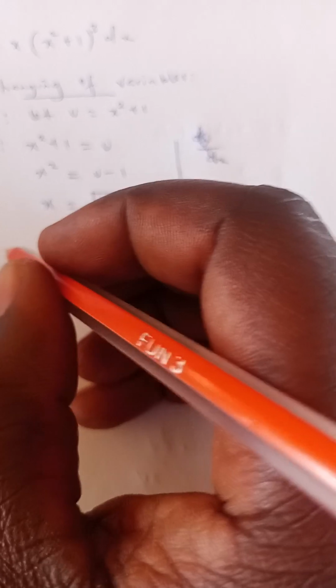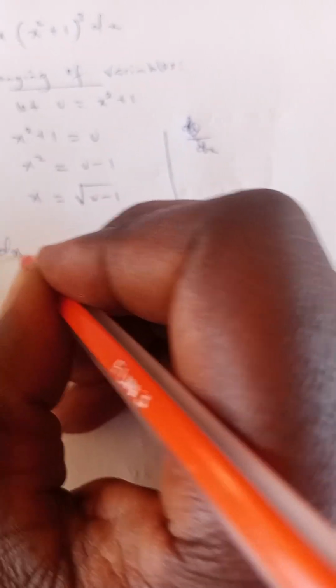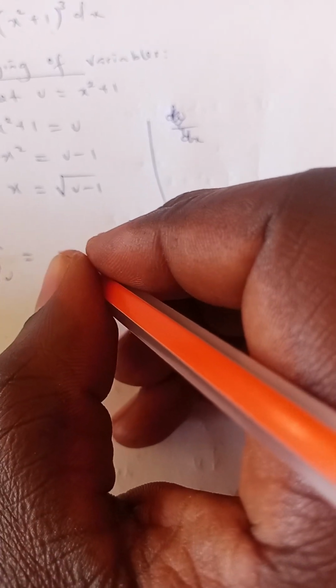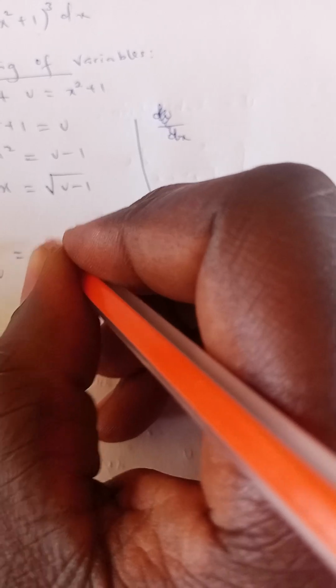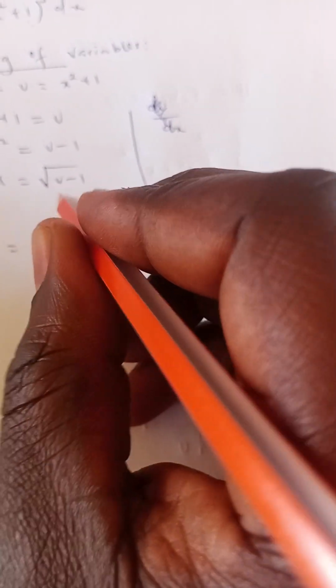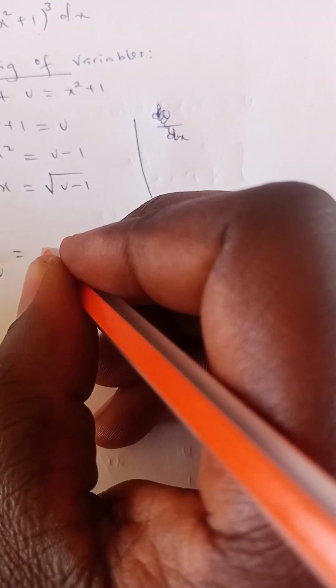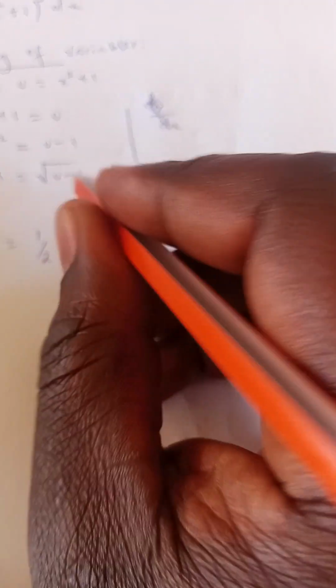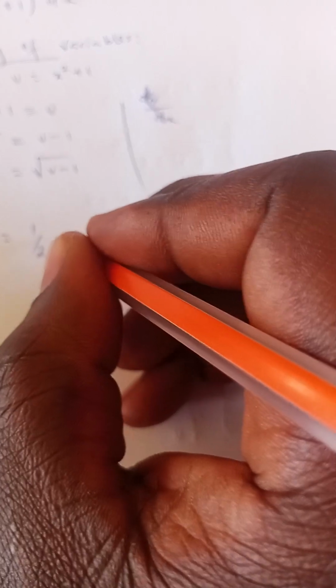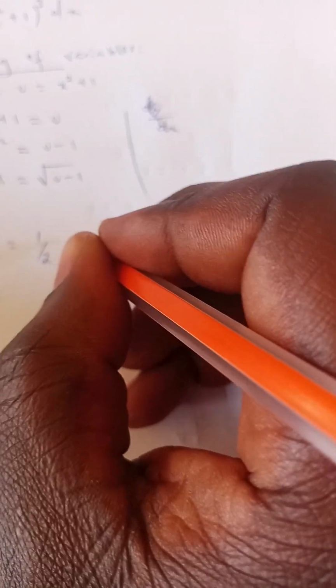So we're saying dx du, which is going to be this one. So you drop the power and subtract 1, so that you have the negative there.